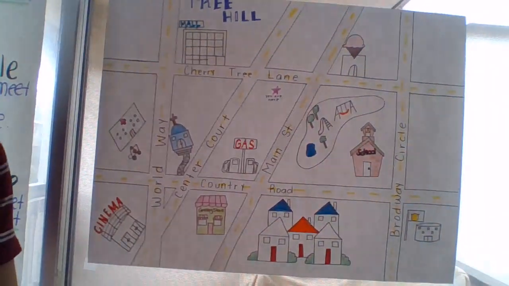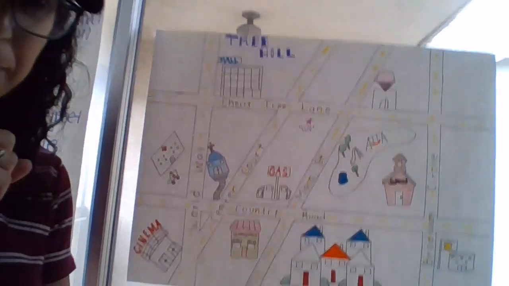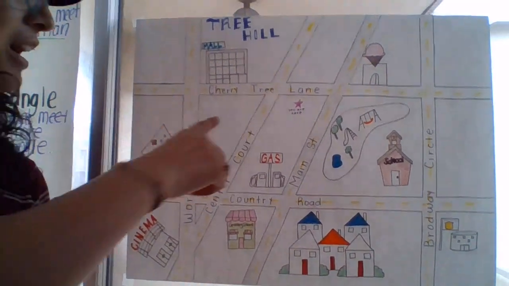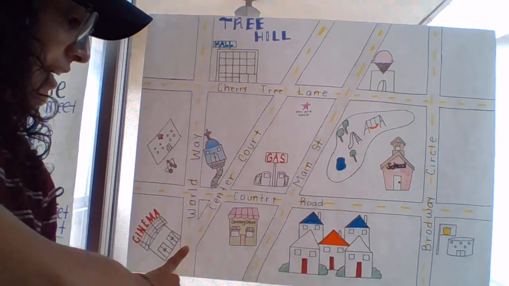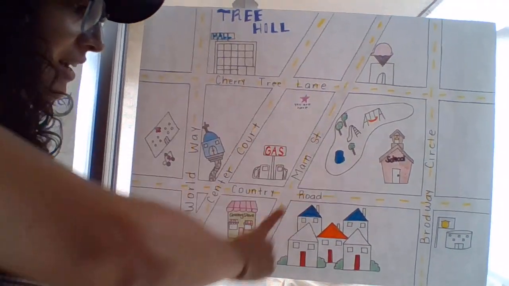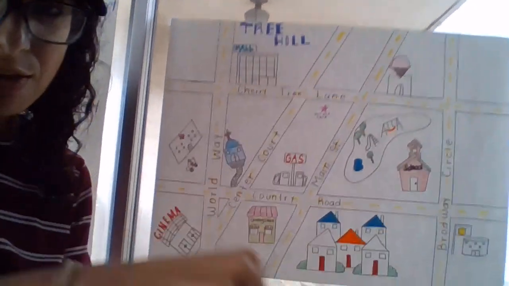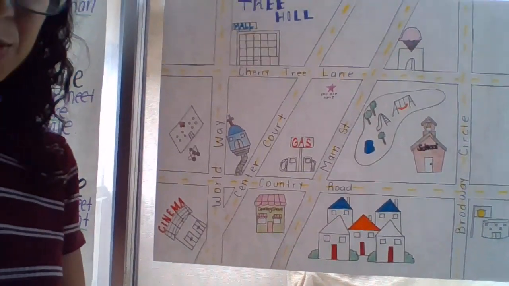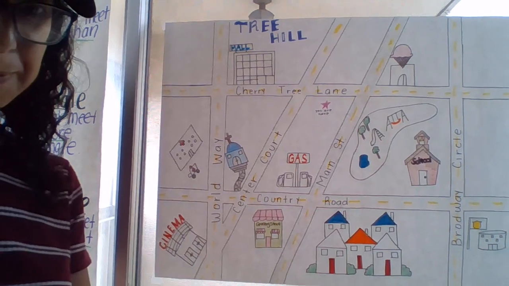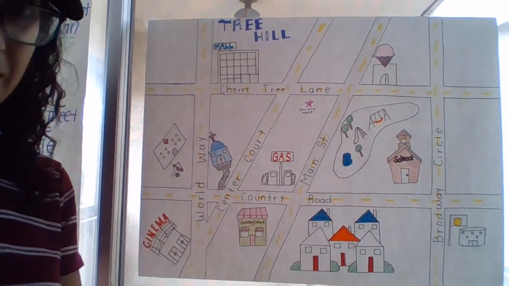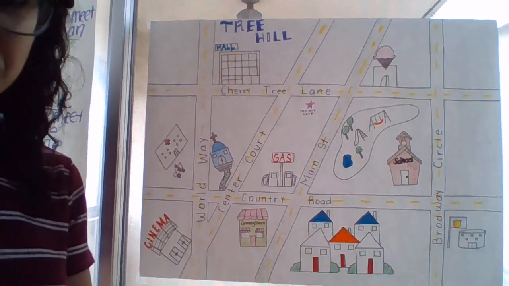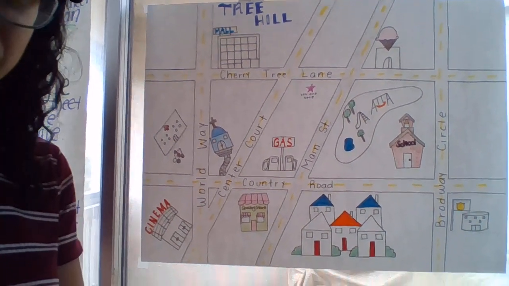Oh wait, I have another pair of parallel streets. I didn't even notice. Right here and right here. So I have 3 sets. Go Miss Cespi. All right, so perpendicular streets. I have 4 actually. I didn't even notice this. Man, I am a genius.